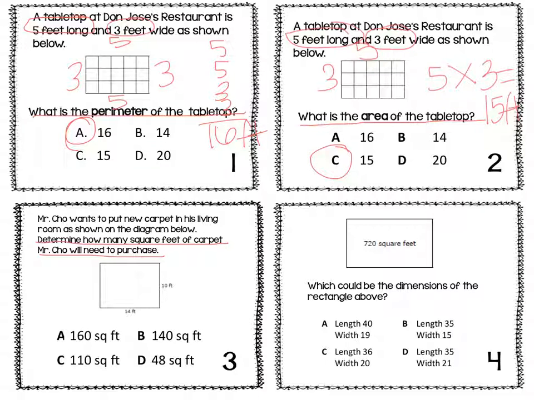And our important information is just going to be what we have in the picture. So if we're talking about putting carpet in his living room, we're going to fill in all of this space right here. So that would, of course, be area. So to solve for area, we do length, which is 14, times width, which is 10, and we get 140 square feet, or you can write it feet squared like that. So the correct answer for number 3 is B.